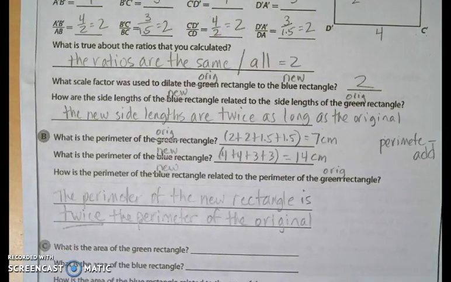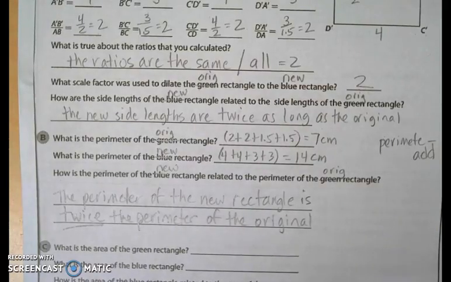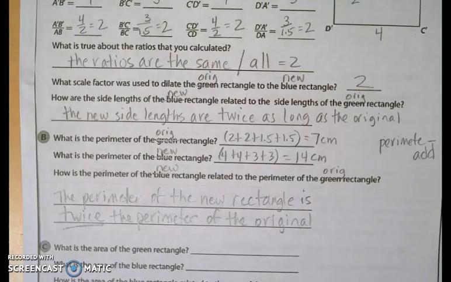So when I went to the original rectangle, I added 2 plus 2 plus 1.5 plus 1.5, which equals 7 centimeters. When I did the new rectangle, it was 4 plus 4 plus 3 plus 3. And there are other ways to get that perimeter, so you can do it whichever method you choose. But now that gave me 14 centimeters.